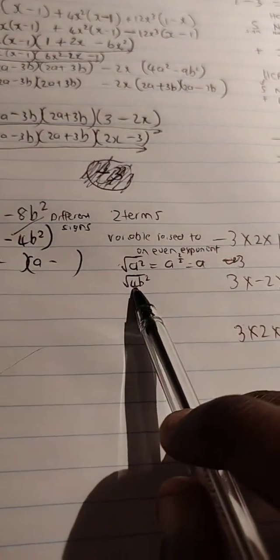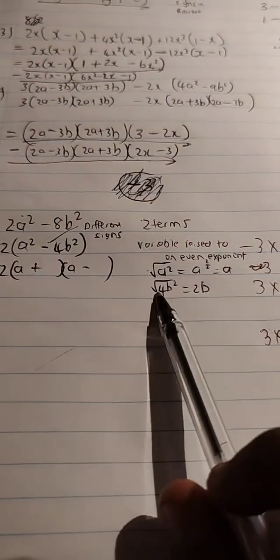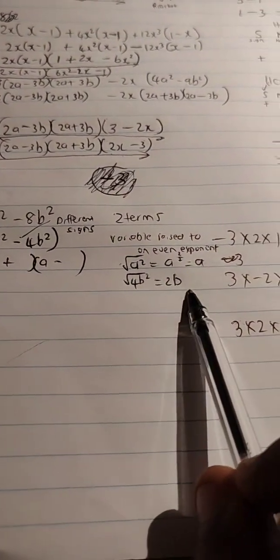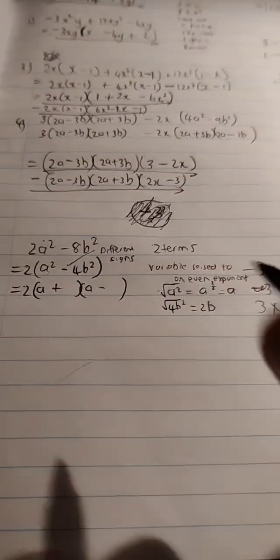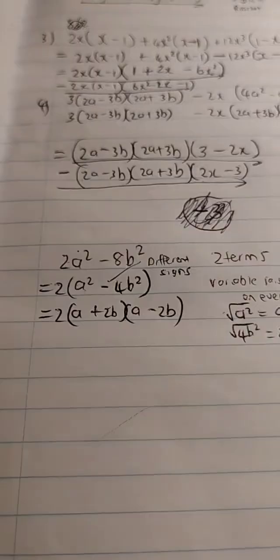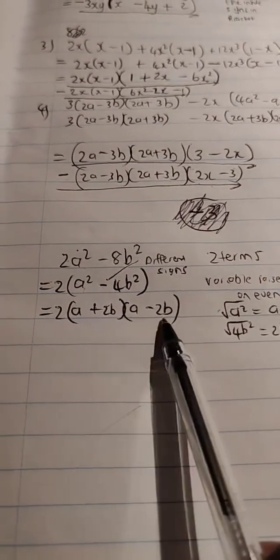Now let's look at the number first. Square root of 4 is 2. Square root of B squared is B to the power 2 over 2, which is B. So the square root of 4B squared is 2B. Very important. So we are going to write here 2B and 2B. Look at the expression: A plus 2B.